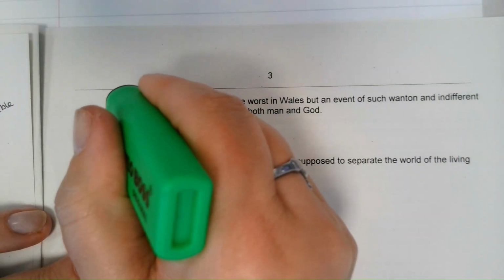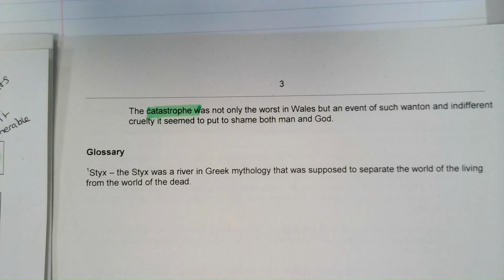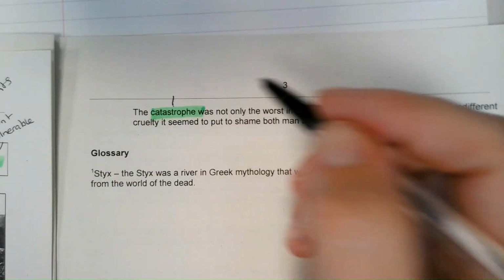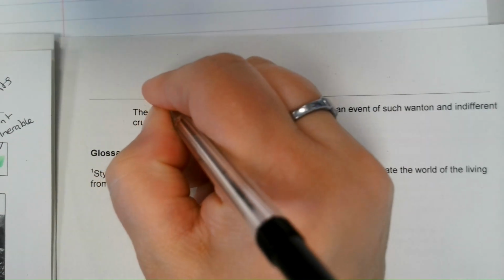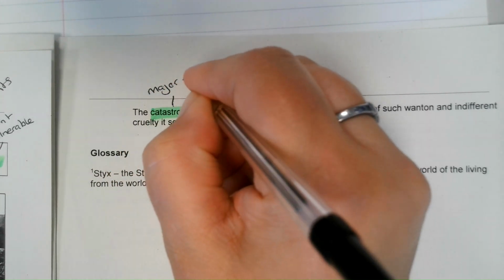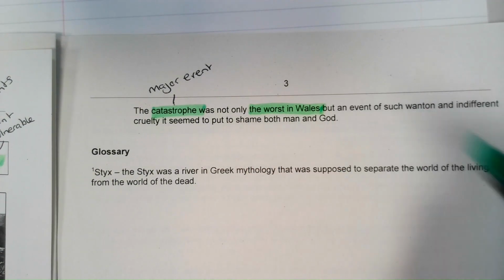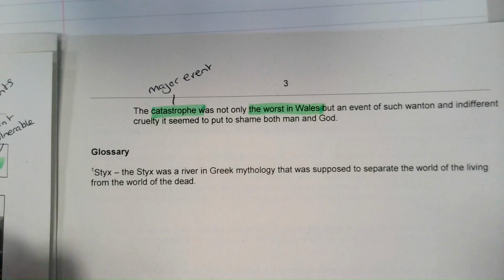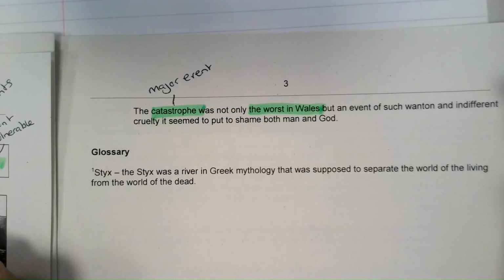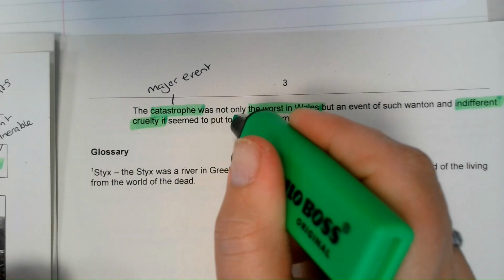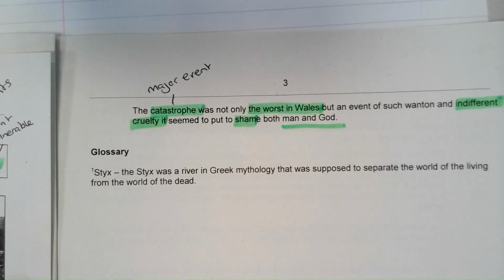So we've got the word catastrophe, which makes us understand that it is a major event. And it's not only the worst in Wales, but it's an event of such wanton and indifferent cruelty that it seems to put shame to both man and God.